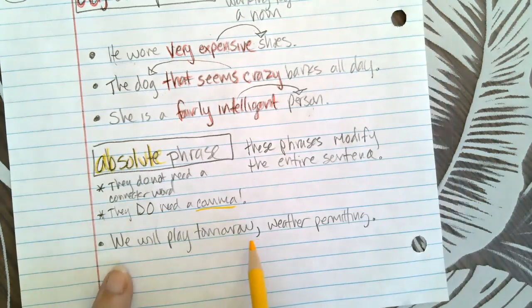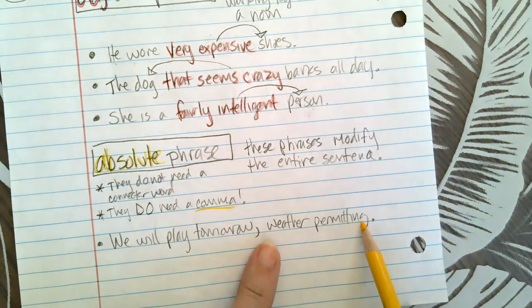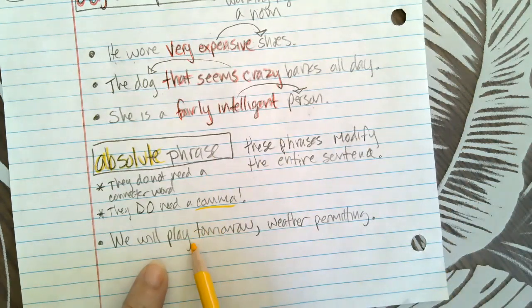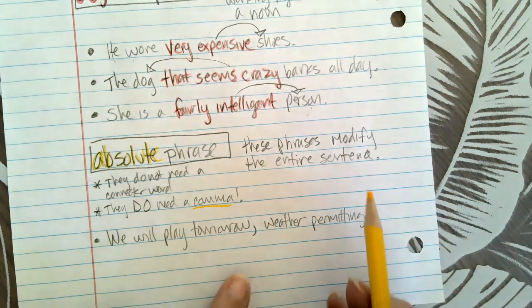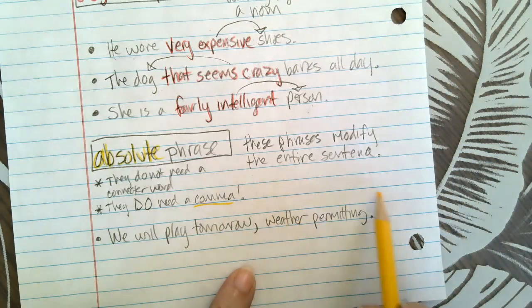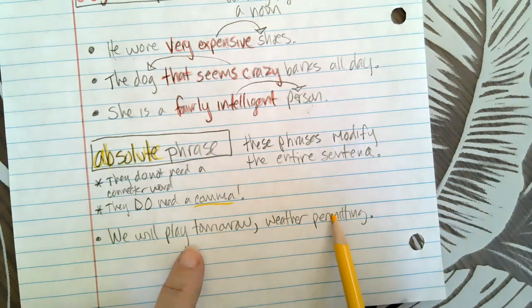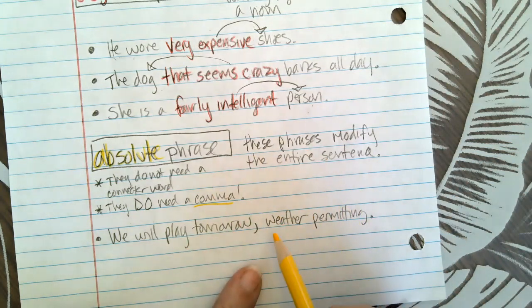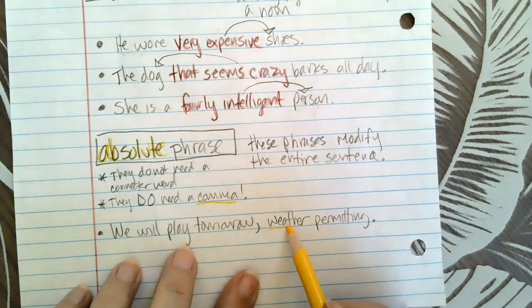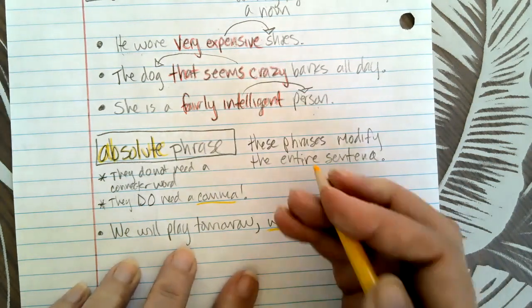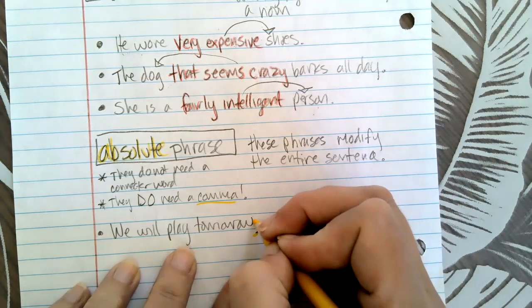So we will play tomorrow as a sentence. Weather permitting is modifying the entire meaning of the sentence. So this phrase is going to impact whether playing tomorrow happens or not. So that's how it modifies the entire sentence. So we're going to underline weather permitting, and we're going to go over our comma in yellow.